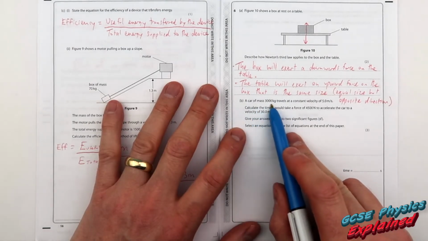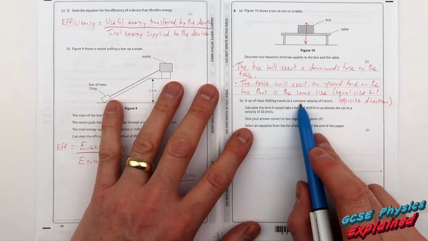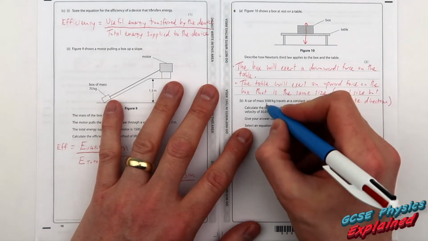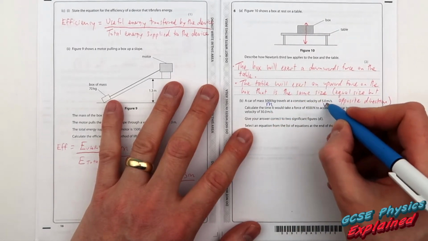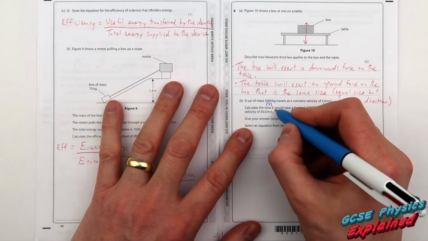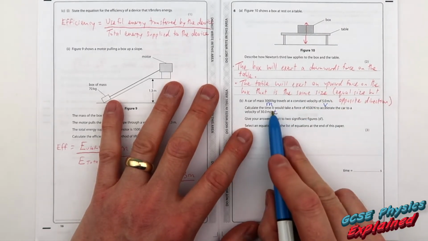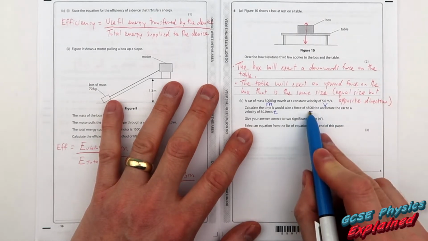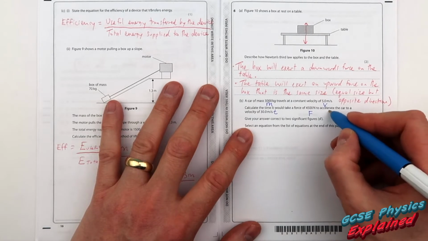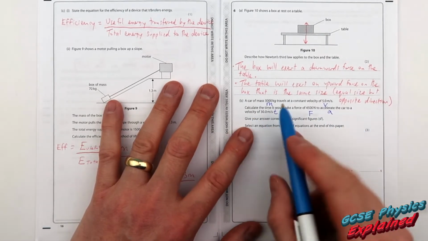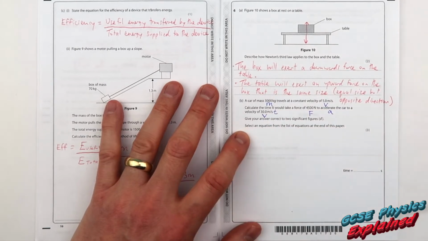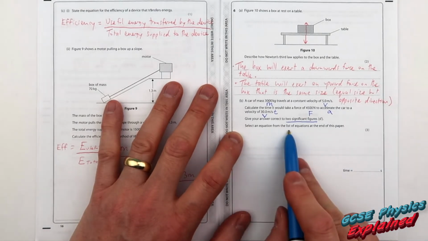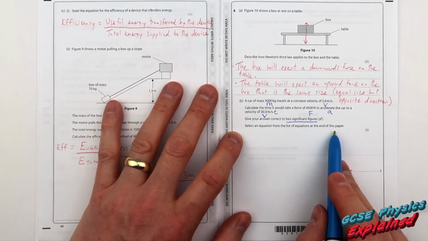Part B. A car of mass 3,000 kilograms travels at a constant velocity of 5 meters per second. So that's the mass, and that's the velocity. Calculate the time, so that would be t, it would take for a force of 4,500 newtons to accelerate the car to a velocity of 30. Give your answer correct to two significant figures. Select an equation from the list of equations at the end of this paper.